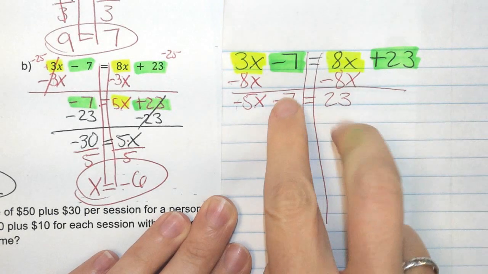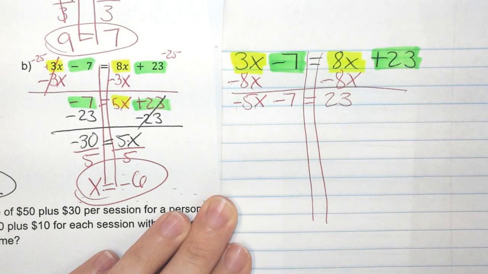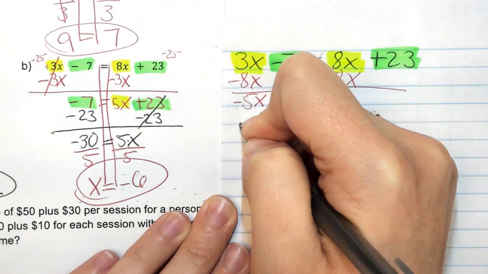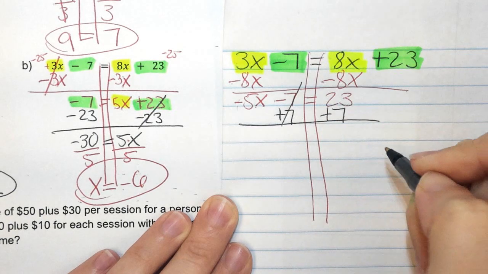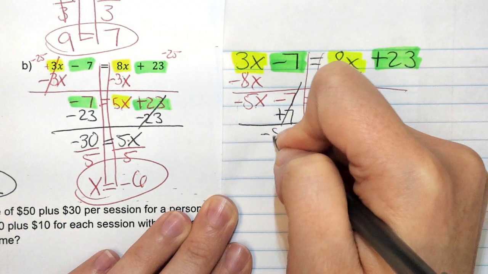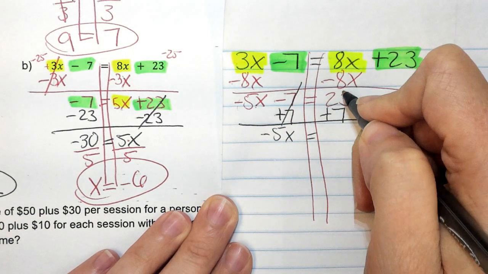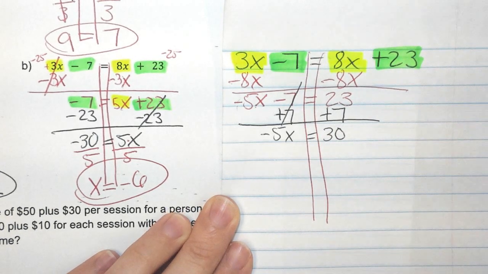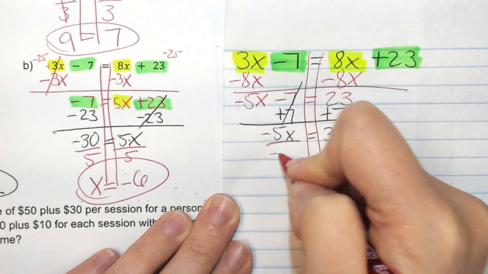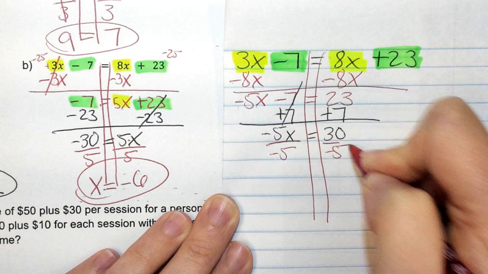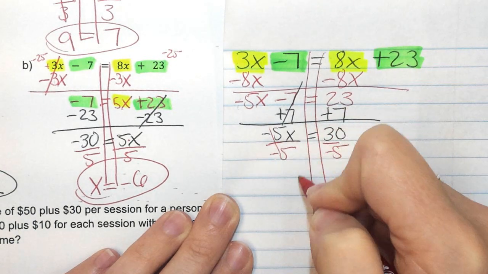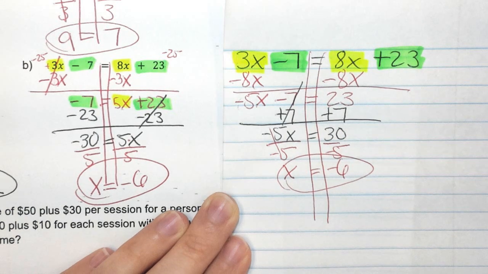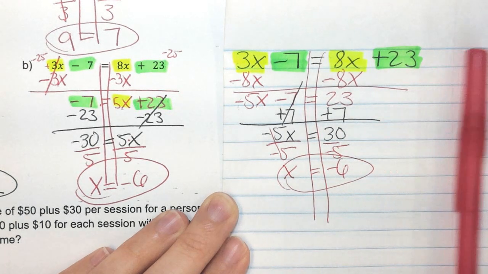At this point, I need my constants on the same side. So my opposite is add 7. On this side, I have left -5x. On the other side, I have left 30. From there, I divide by -5 on both sides. When I do that, I get x is equal to -6. So notice, I get the same answer either way.